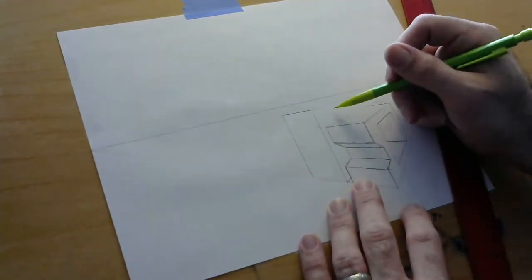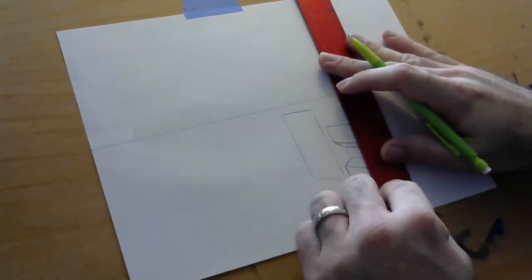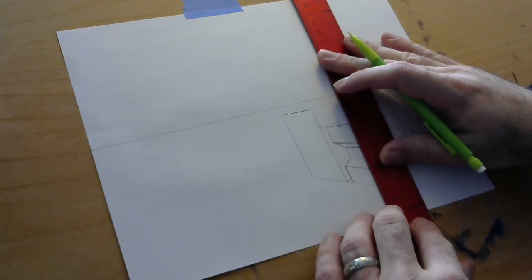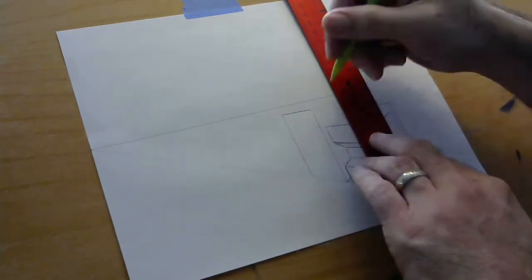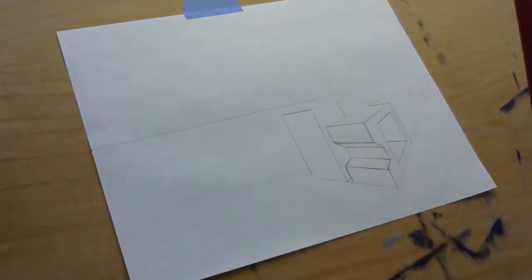Now because this is over here, it's going to actually vanish behind the first structure that we made. So we don't need to draw it all the way down. Just make sure to keep the line parallel. Don't make it crooked. So we've got that established there.